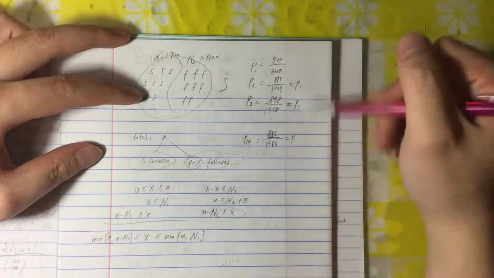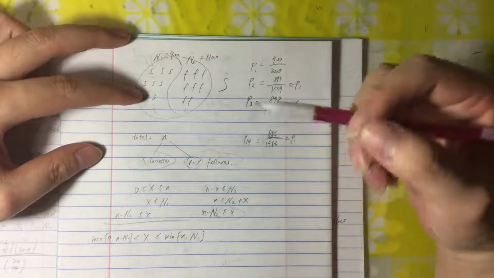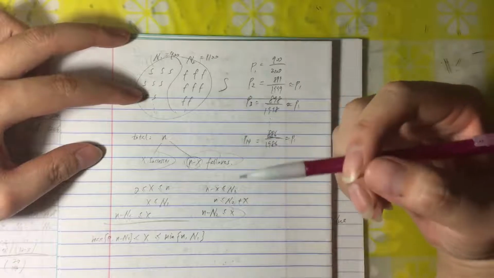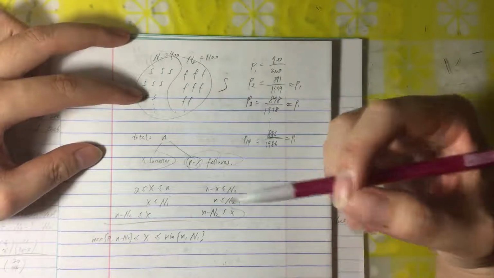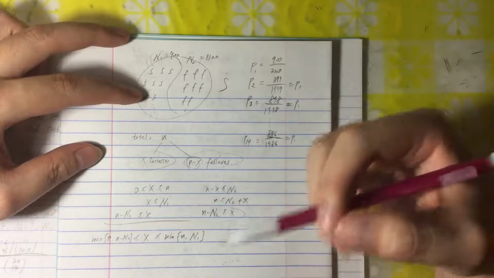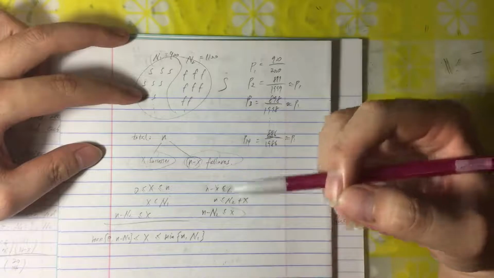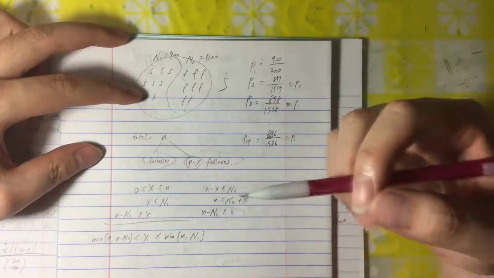If the probability of getting success is the same for every trial, that looks like a binomial distribution.